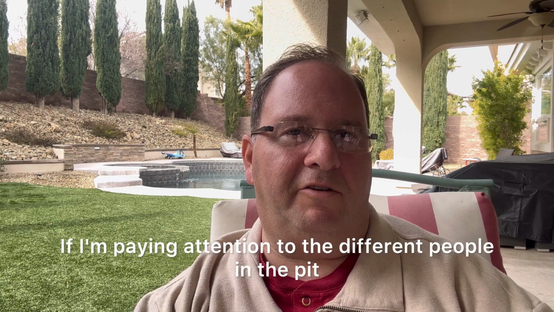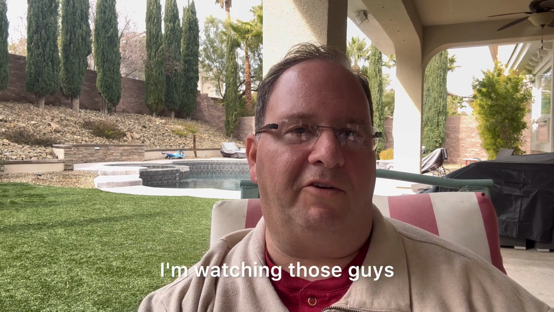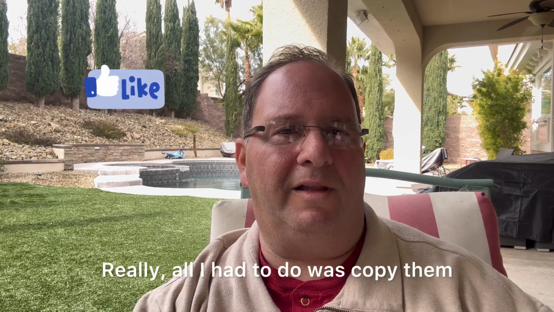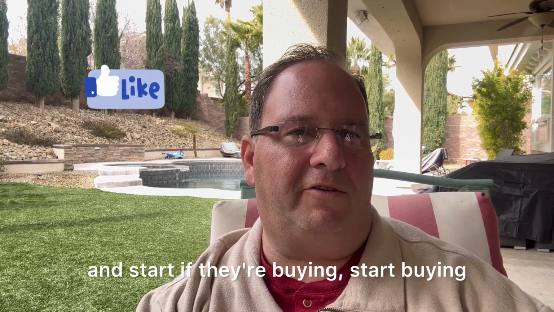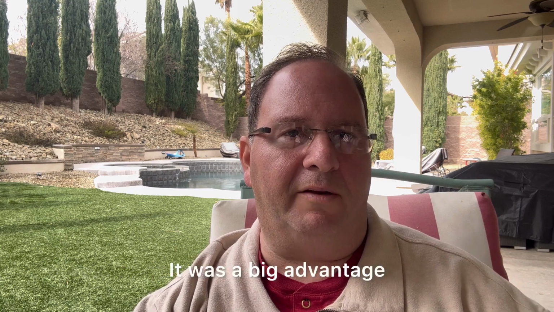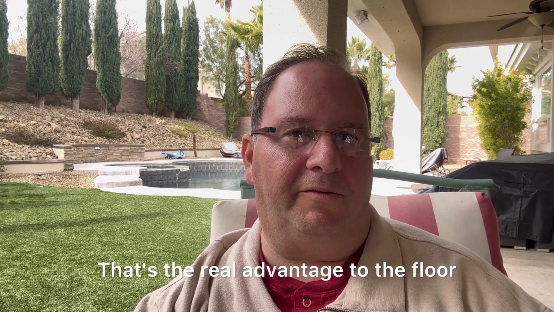If I'm paying attention to the different people in the pit and I'm watching those guys and they all start doing the same thing, really all I had to do was copy them. If they're buying, start buying, and if they're selling, start selling. And we were in and out of trades so quickly, it was a big advantage. That's the real advantage to the floor.